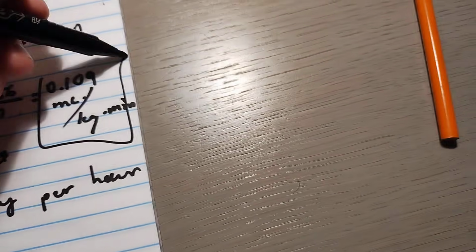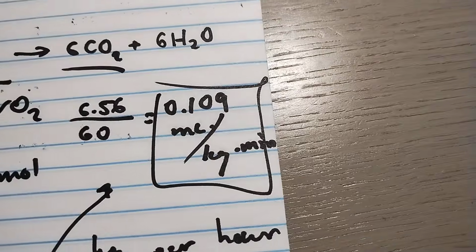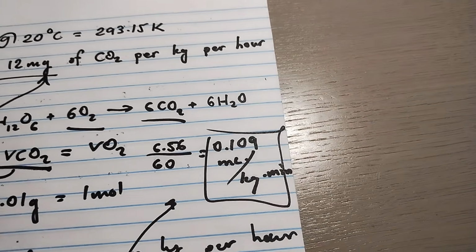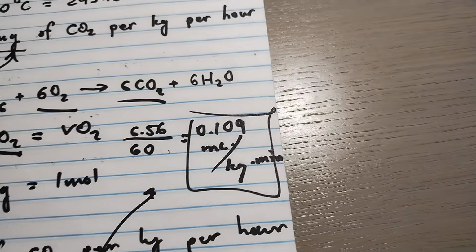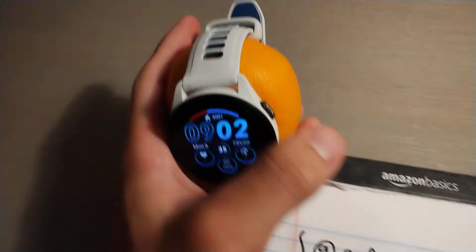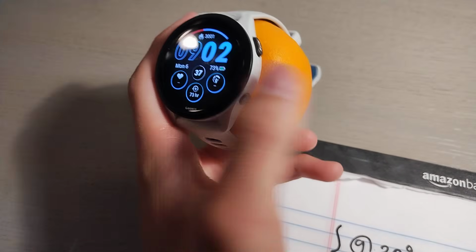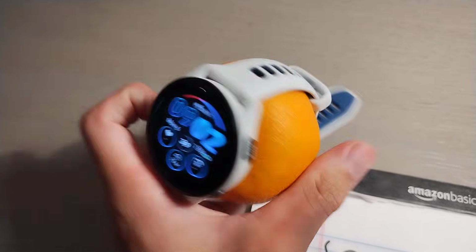Alright, that is a very low VO2, so the orange is a pretty aerobically unfit fruit. Maybe after some training it can develop its VO2, but that has yet to be tested.